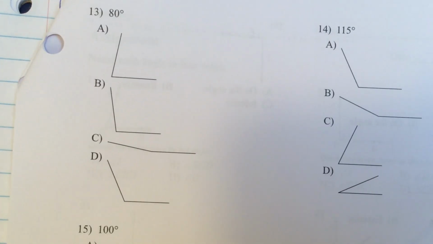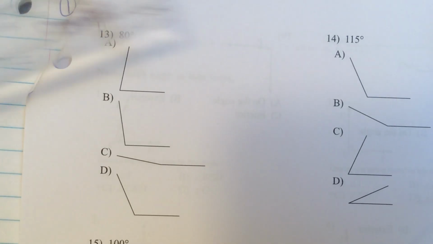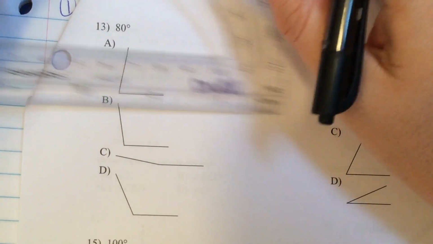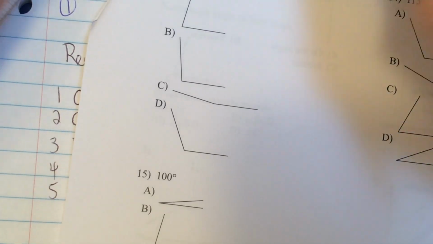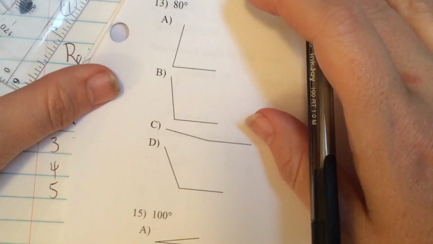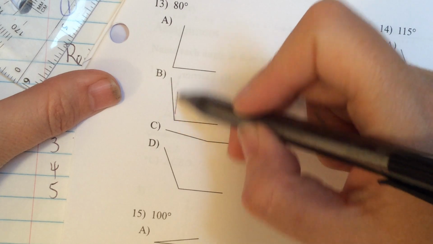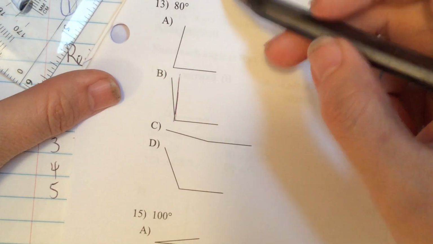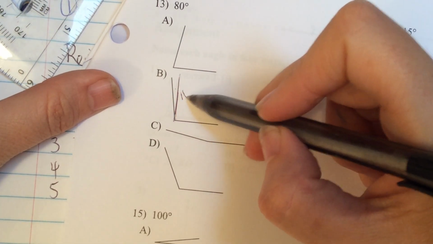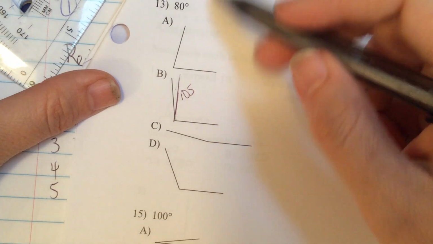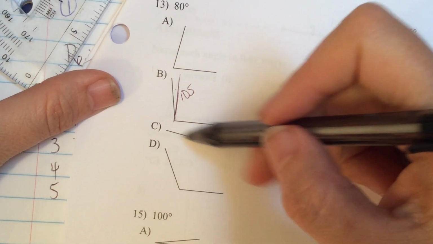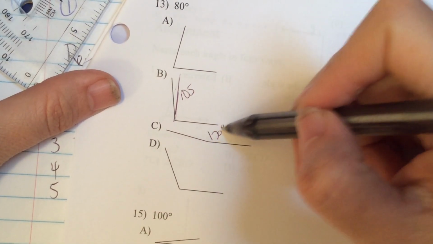Okay, 80 degrees. So it's a little under 90 degrees. And this one's more than 90. You can tell by looking at it, because if it goes straight up and down, that would be 90. So this is probably 105 or something, maybe 100. This one's almost 180, so I'd say 170.